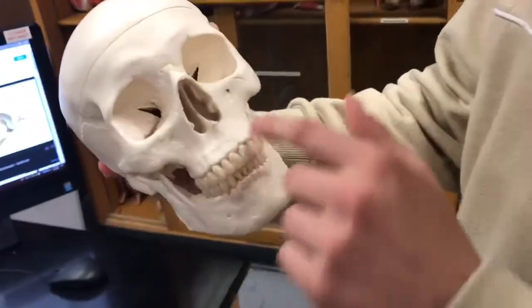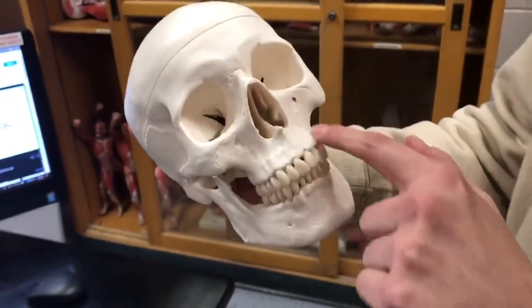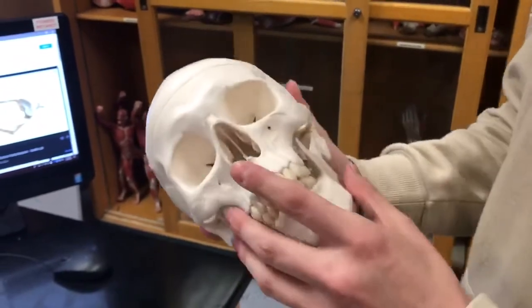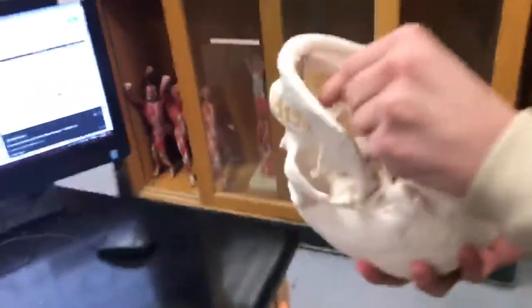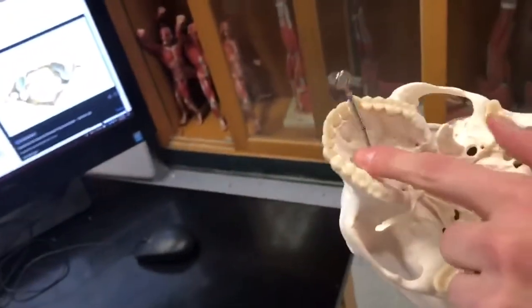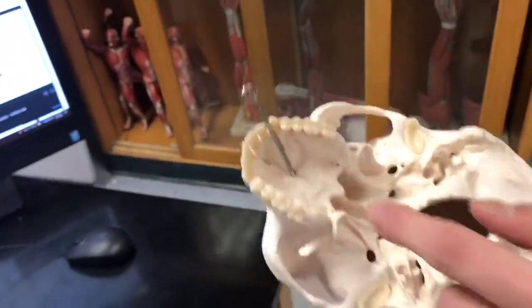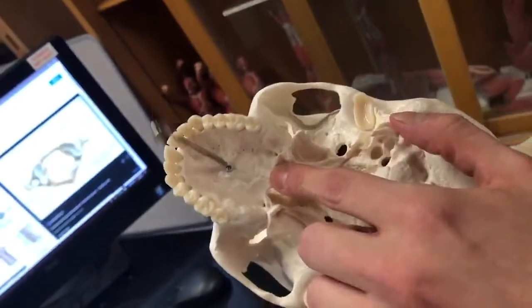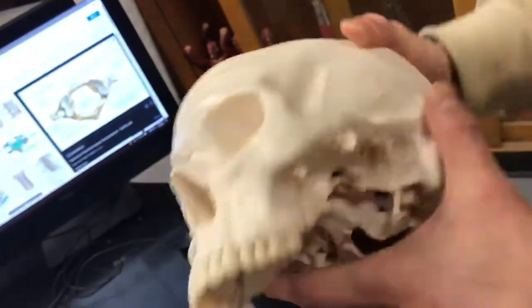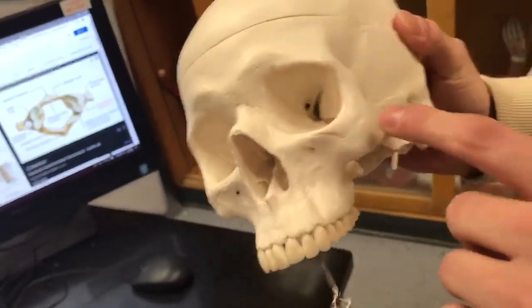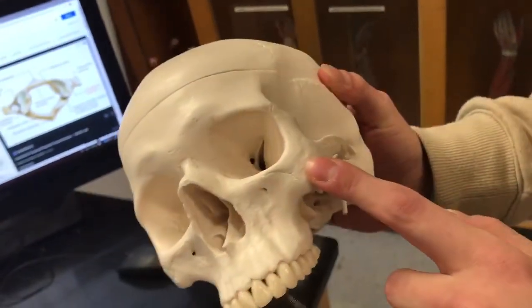The maxilla is considered this front region right here. The palatine process is right here. The palatine is right next to it. The maxillary sinuses are right on the inside right here. They're a cavity on the inside.